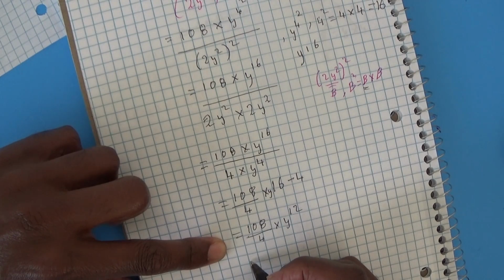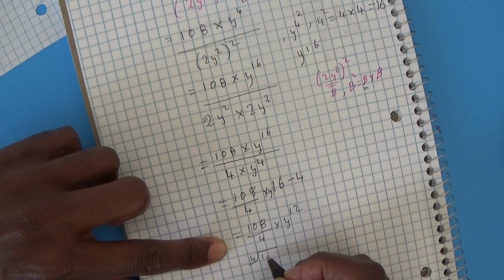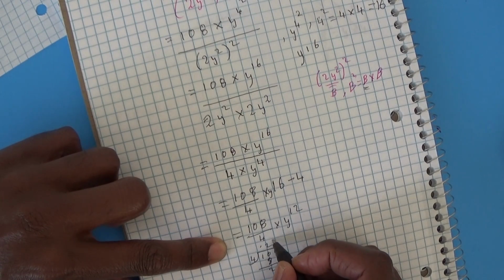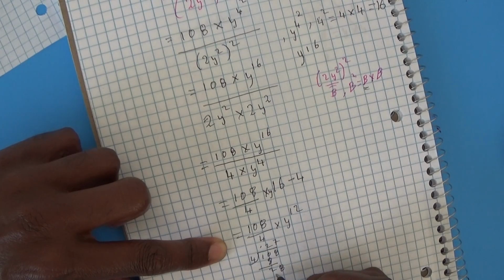You have 108 divided by 4. This is 2, this is 0 because of 8. This is 2, this is 8. 28 divided by 4 is 7, because of 28.